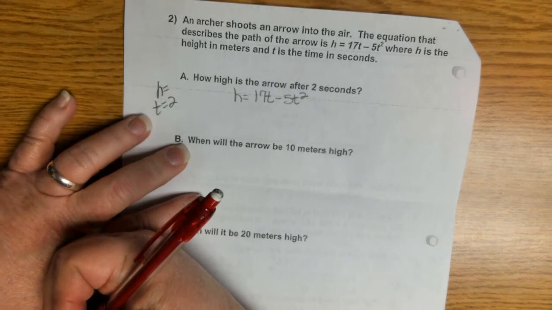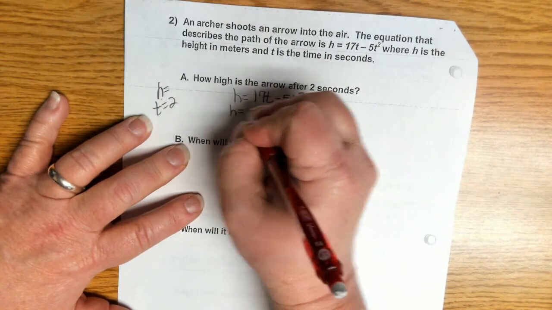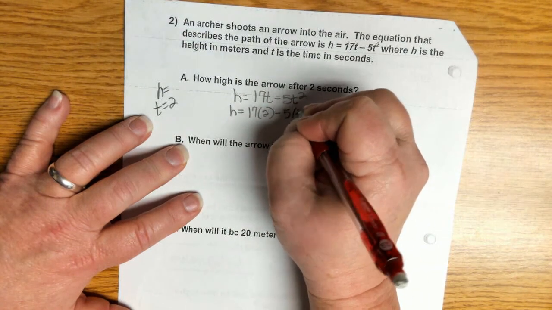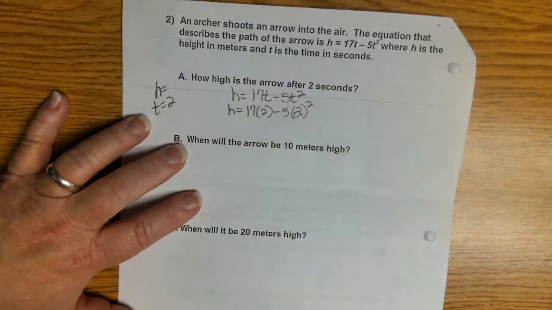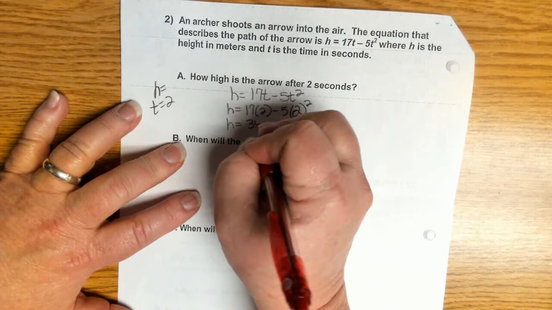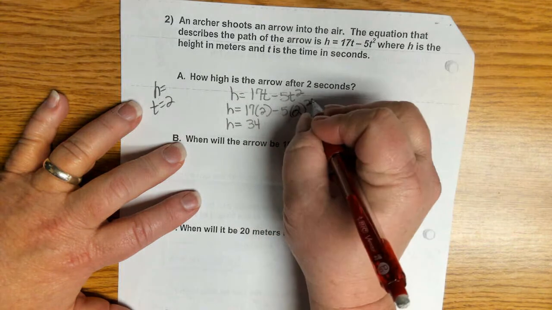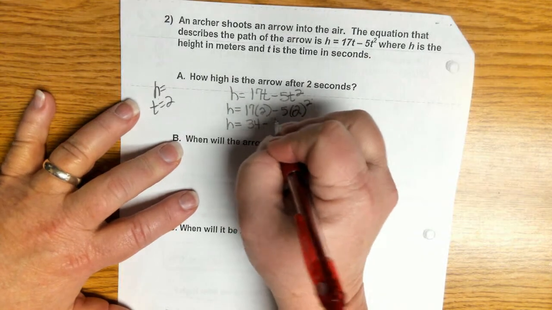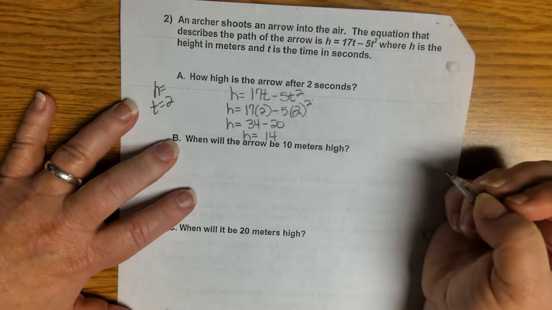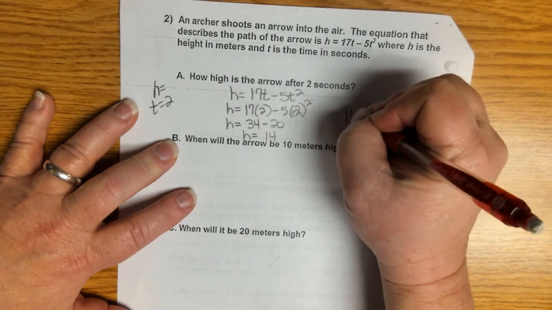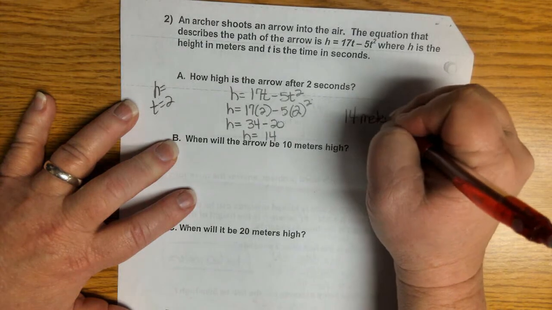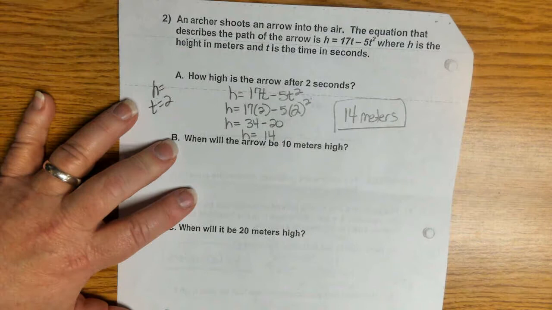Alright, so then we're just going to substitute because we know what t is. h is equal to 17 times 2 minus 5 times 2 squared. Okay. 17 times 2, h is equal to 34. 2 squared is 4. 4 times negative 5 is negative 20. So, h is equal to 14. So that is 14. And they say this is in meters. Meters is going to be your answer. Okay?